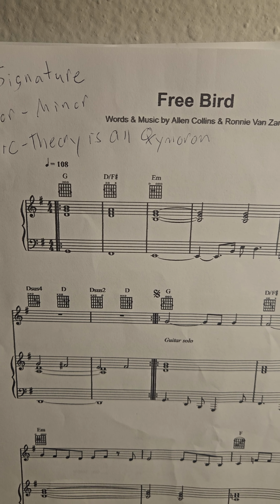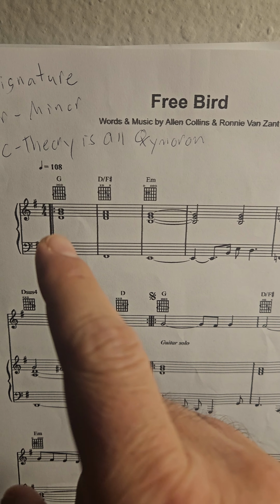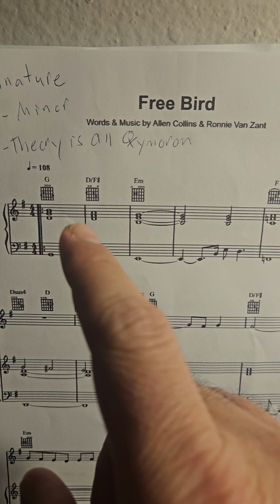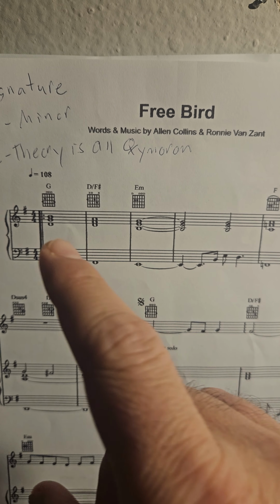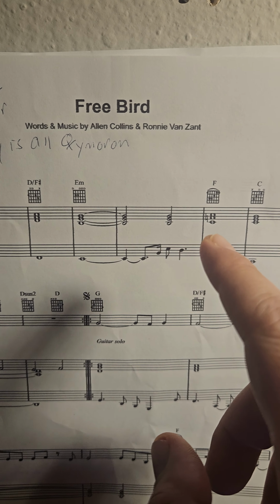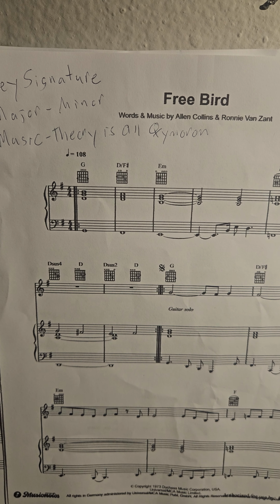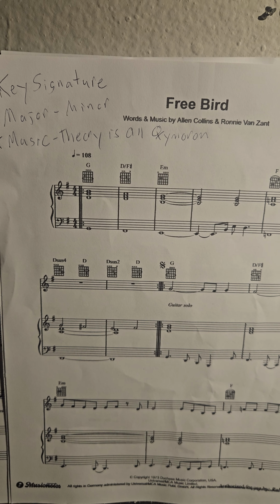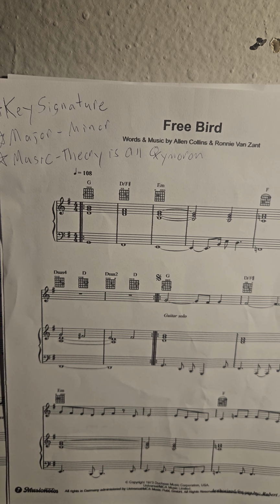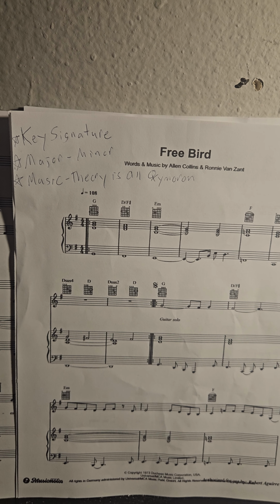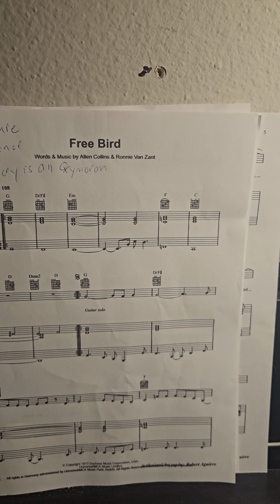All right, so we have Freebird here, and you see the harmonies: G chord, D chord, E chord, 1, 5, 6. All of a sudden, we get to this F chord here. Now, how does that work, right? It actually works very well, doesn't it, right?